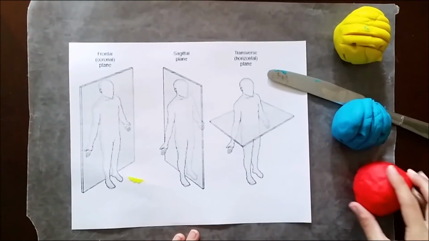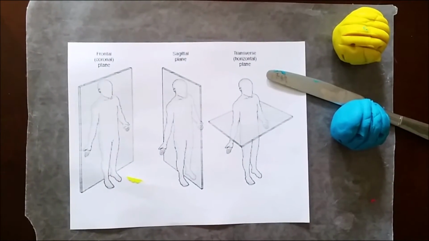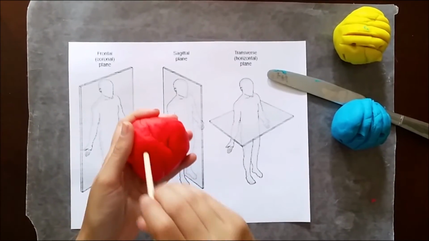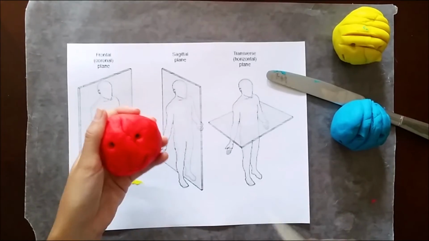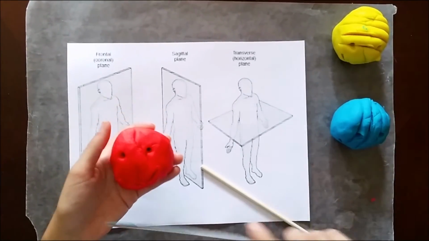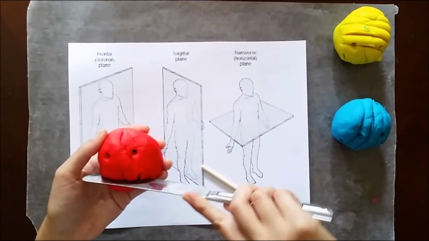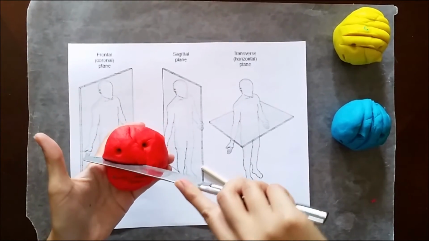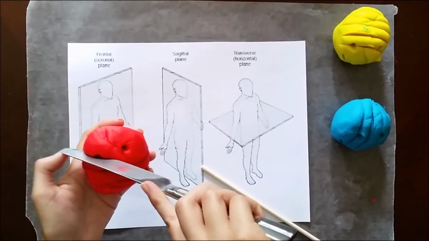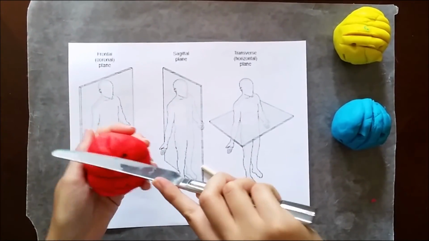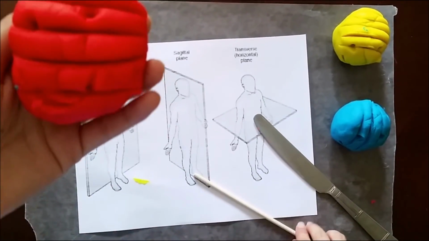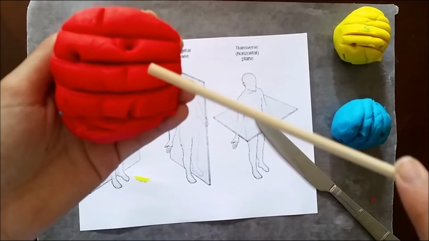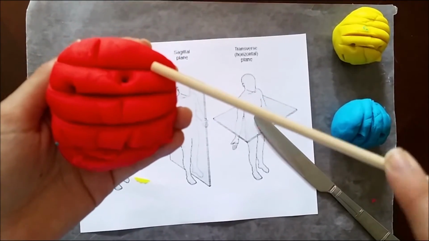Last but not least, moving on to the axial cut. Once again, I'll draw a little smiley face. And make axial cuts. Sort of destroying his face in the entire process. So I have axial cuts here, here, here, and here.